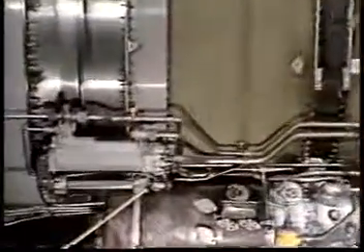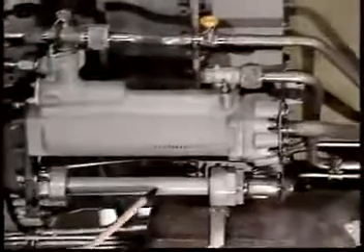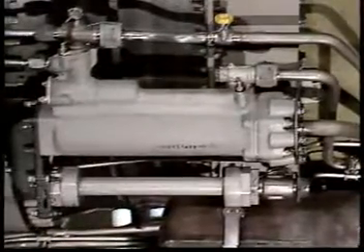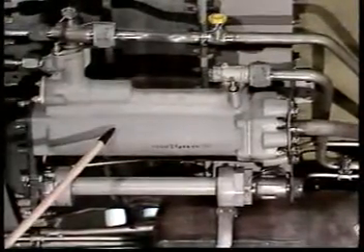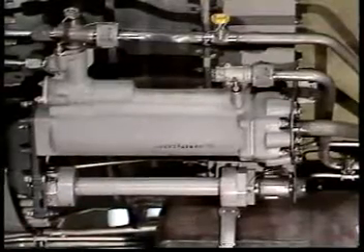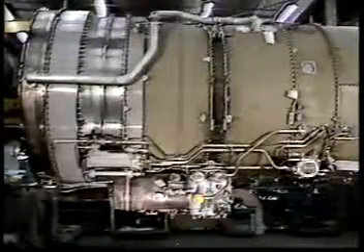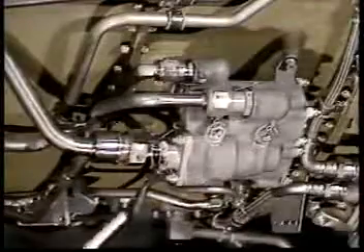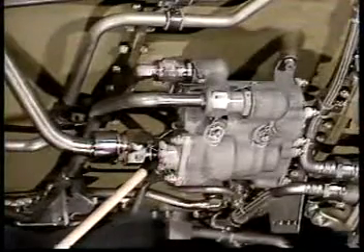On the left side of the engine is a fuel flow transmitter. It is airframe supplied and is normally mounted here. Also on the left side are a fuel oil cooler and a pressurizing and dump valve, also called the P&D valve.